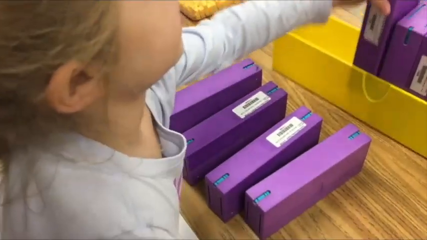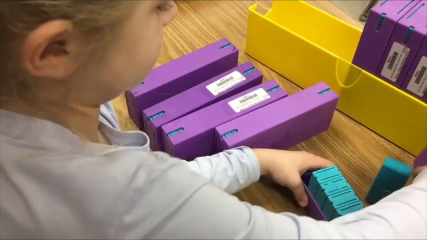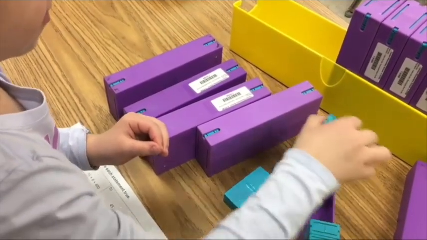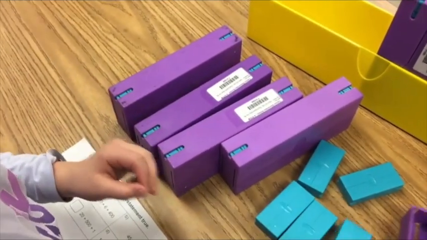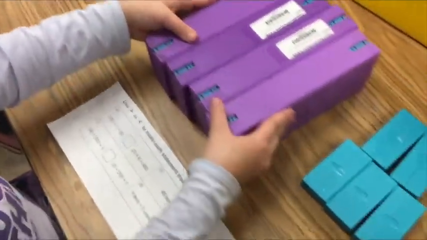Can you show me what 45 tens would look like? Okay, so how many tens are in each of these hundreds? 10.